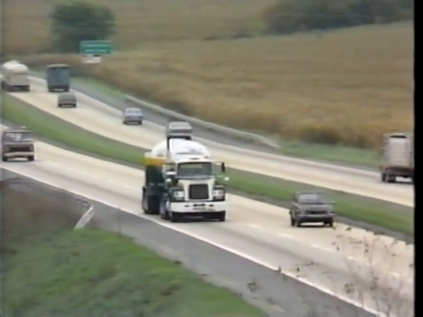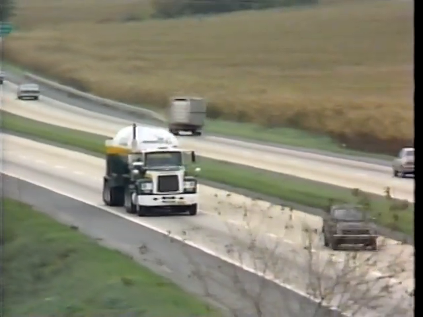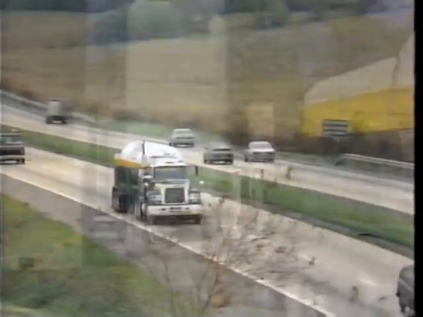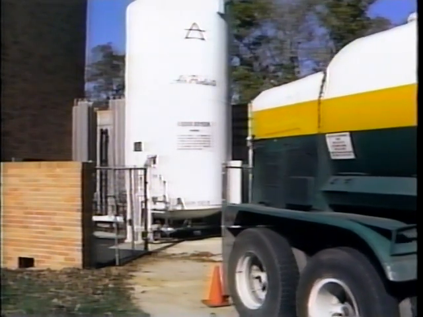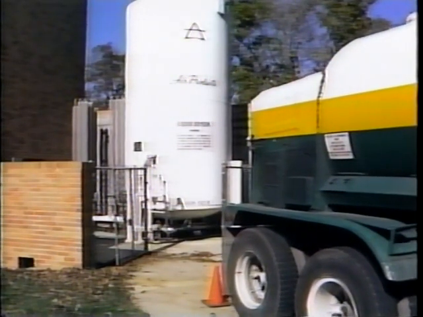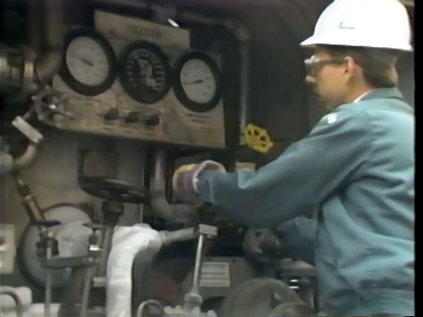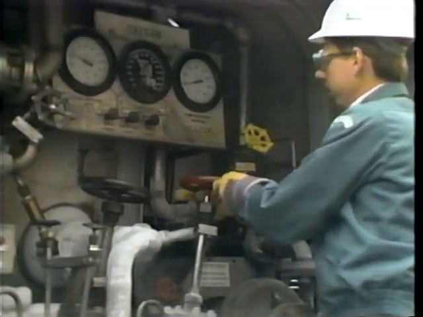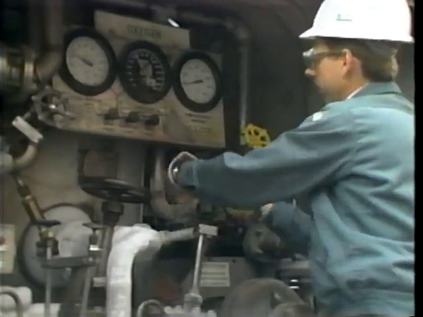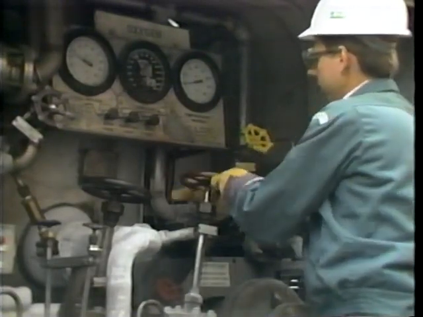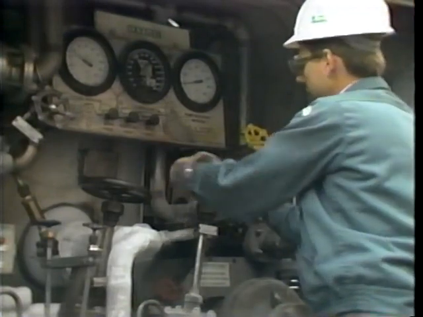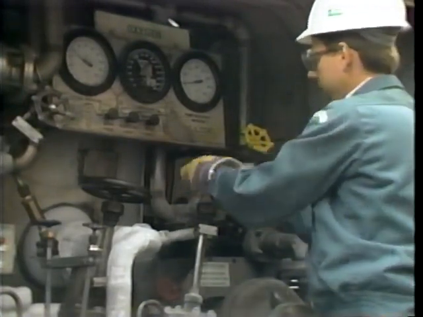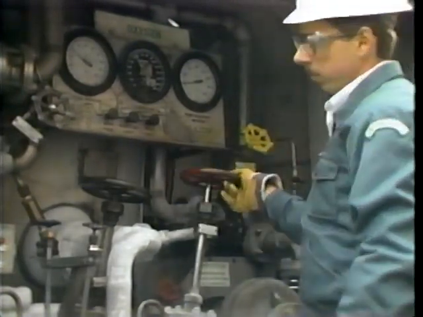Once the trailer is loaded, it is ready to make a routine delivery to a customer site. Certain operating procedures must be strictly followed before the liquid can be transferred into the customer station tank. It's important to operate the right valves in the proper sequence, to cool down the pump and get it running on recycle, and to make sure the pump has good prime. Now the transfer can begin.